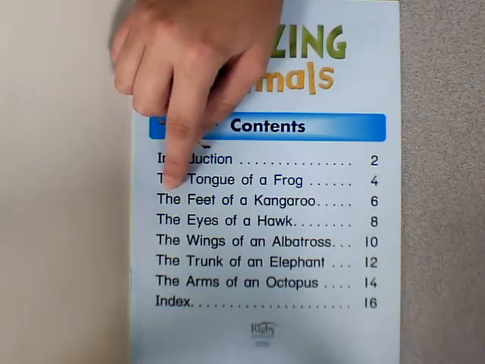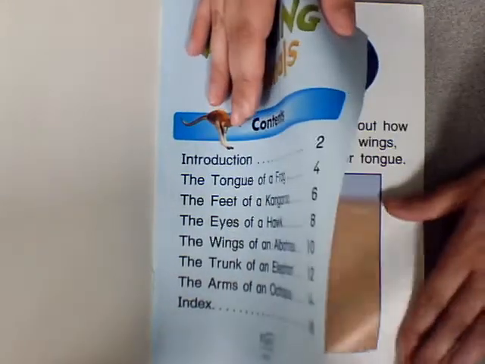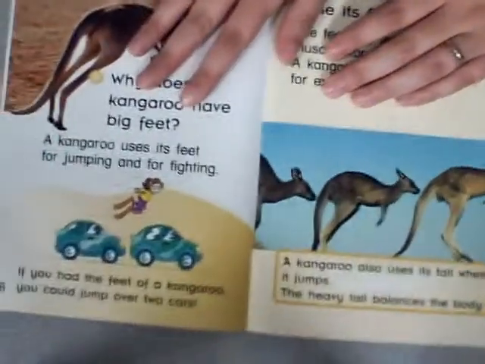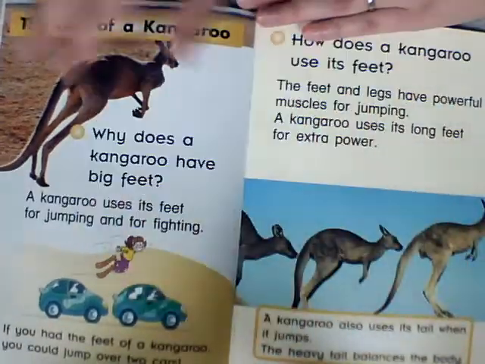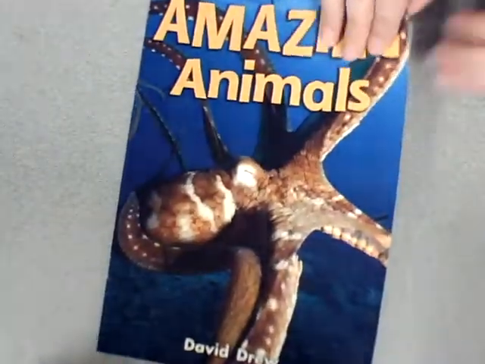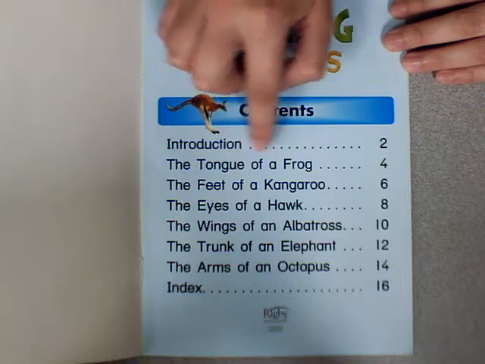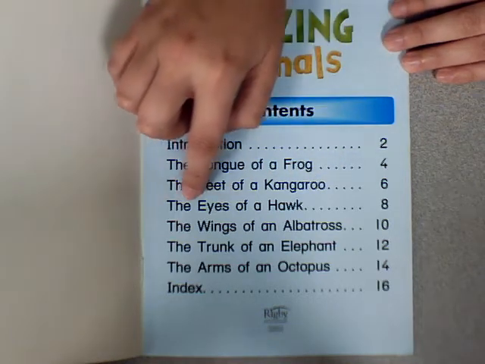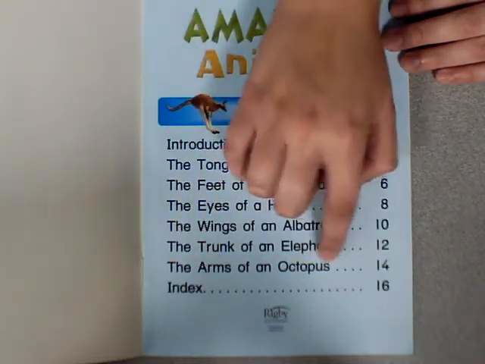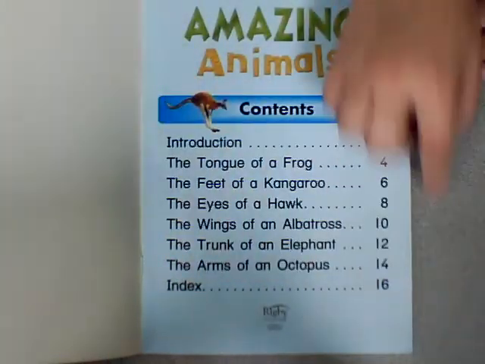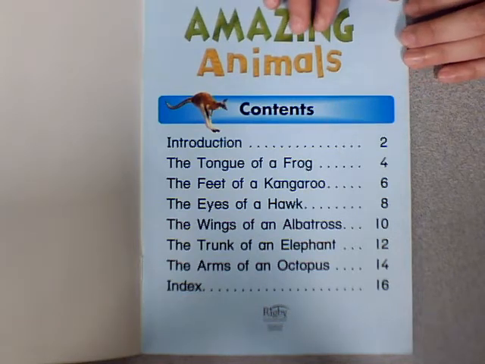If I wanted to read more about the feet of a kangaroo, I would go to page 6. And if I turn to page 6, I see there's my topic, the feet of a kangaroo. And then all of this is full of information about the feet of a kangaroo. So here we have an introduction, the tongue of a frog, the feet of a kangaroo, the eyes of a hawk, the wings of an albatross, the trunk of an elephant, the arms of an octopus, and then the index. So this is our table of contents where we can come back and find where to find information in our book.